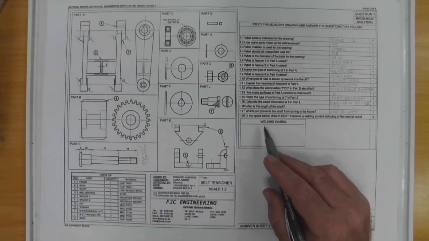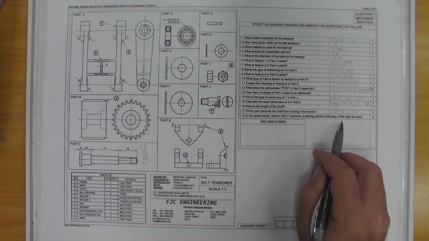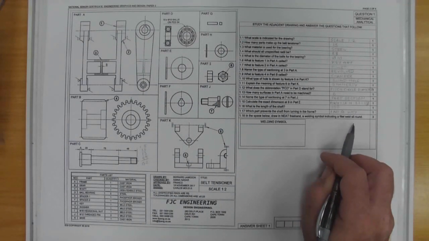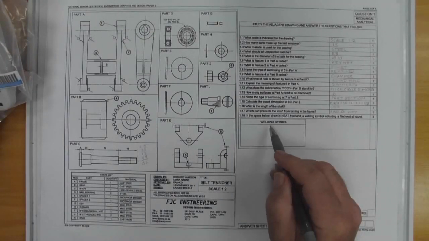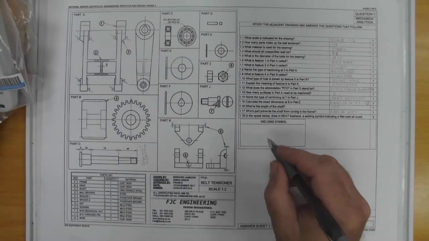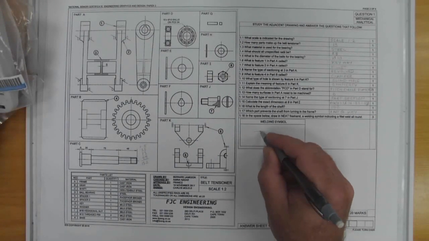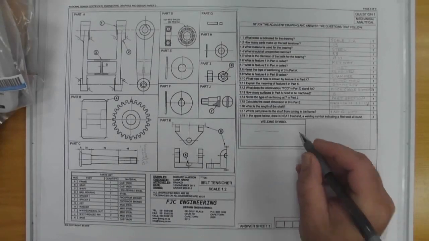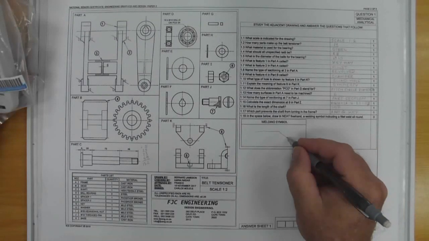The last question here. Draw a neat freehand welding symbol indicating a fillet weld all round. Welding symbols and machining symbols are something that you need to learn and spend a bit of time knowing what they're all about. So a welding symbol has a broken arrow as its shape.